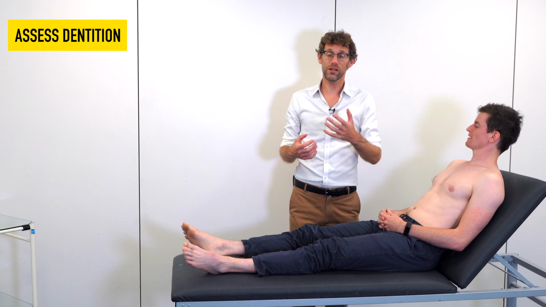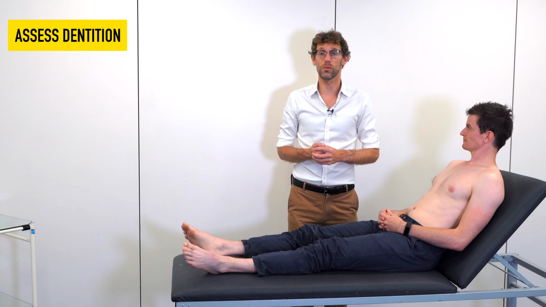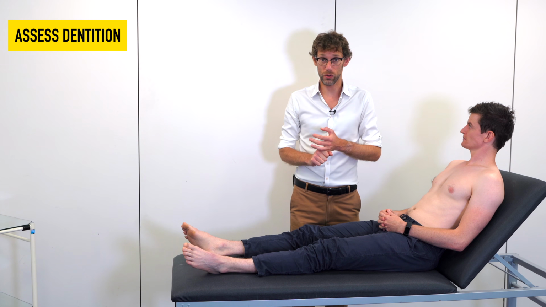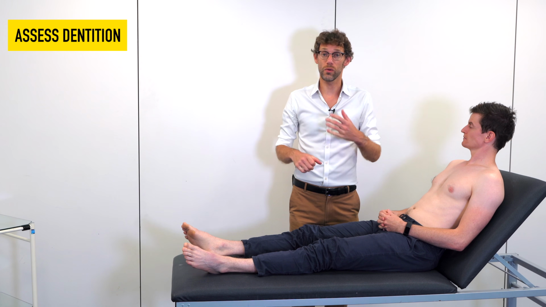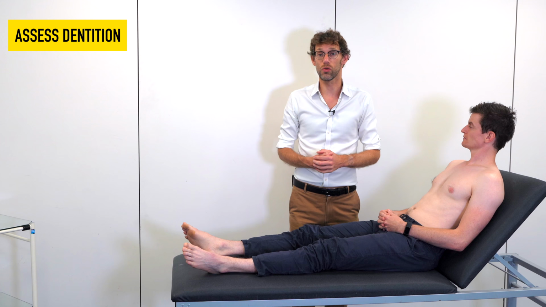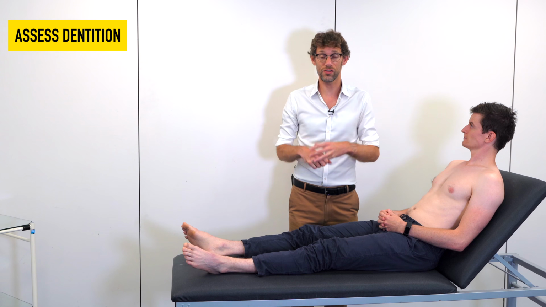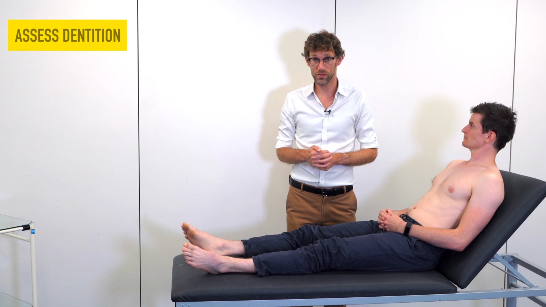Okay, so having a look at the teeth, we're checking for any signs of problems with the dentition, which may indicate problems both with perioral health with regard to hygiene, but potentially also issues, for example, with gingivitis, where we have diseases of the gums.